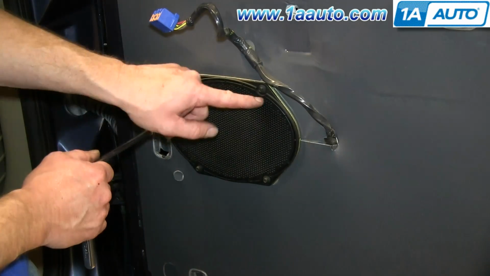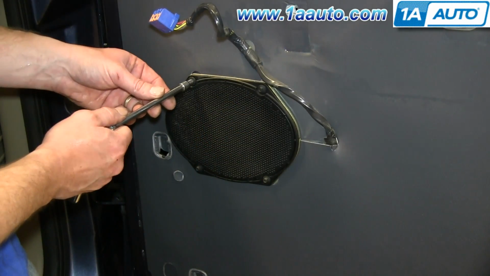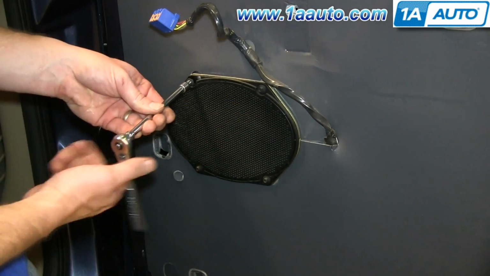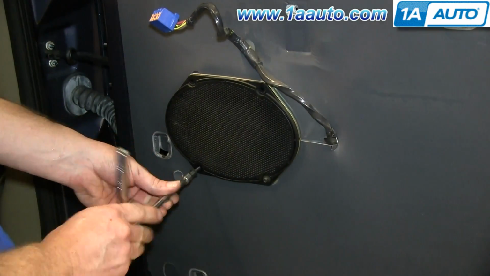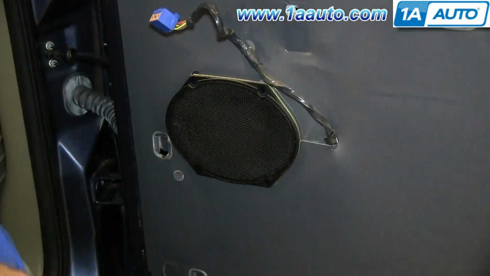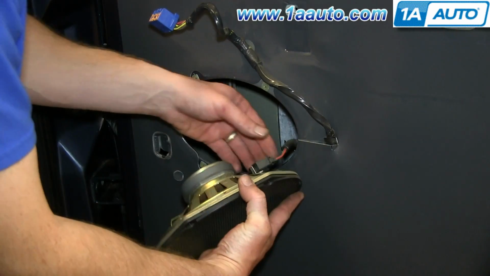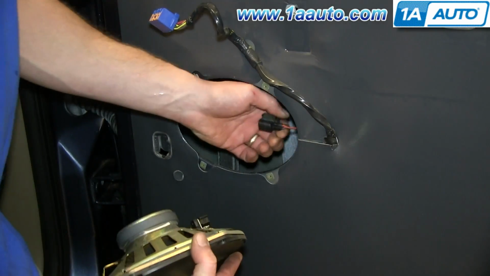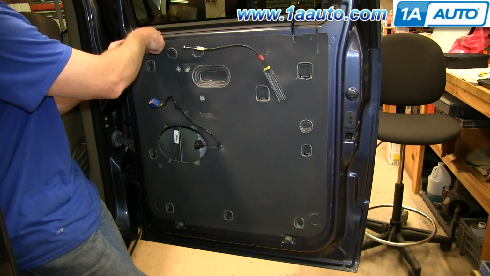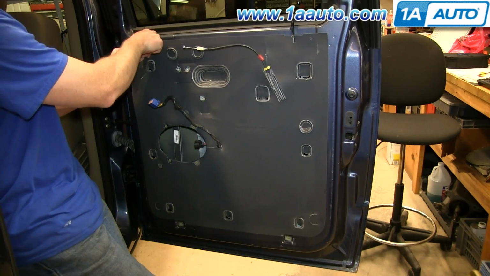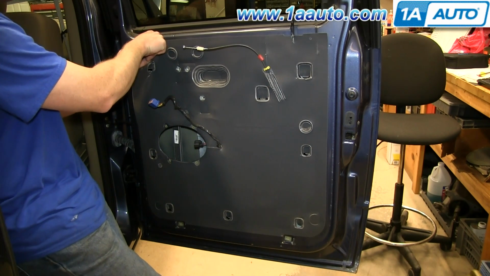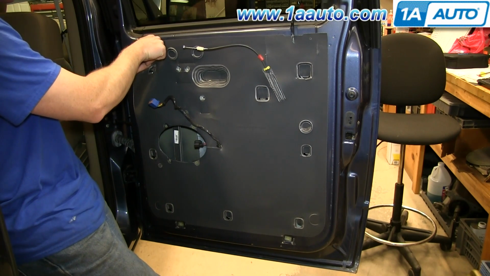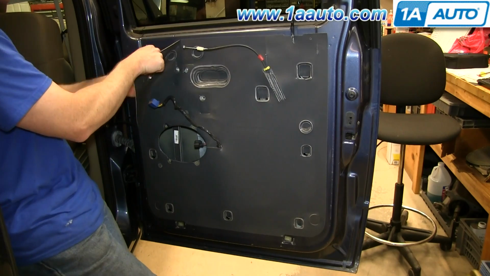Now remove these 5.5 millimeter or 7/32 bolts from your speaker. And you may notice that we've switched doors. We're just going to show you the procedure on this door that actually has a water shield. Pull your speaker out, and then just push the tab on the harness and disconnect it. And then just peel back your water shield. And you want to do this slowly so as not to rip your water shield or stretch it too much.